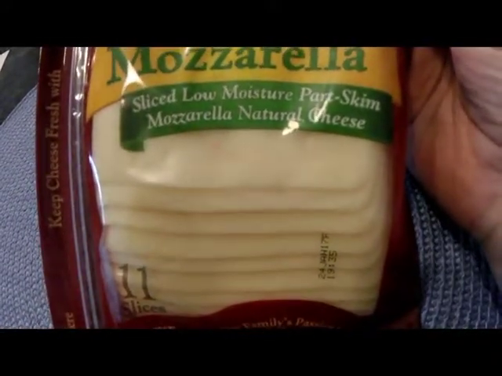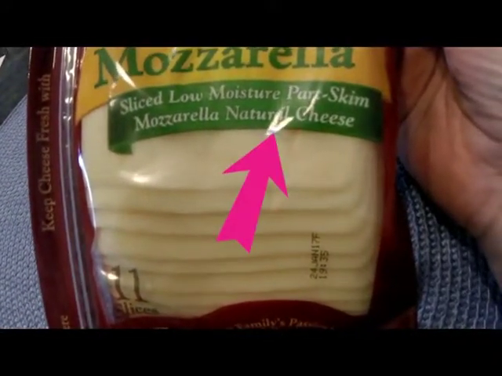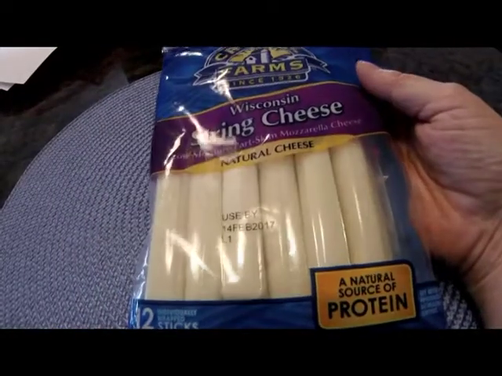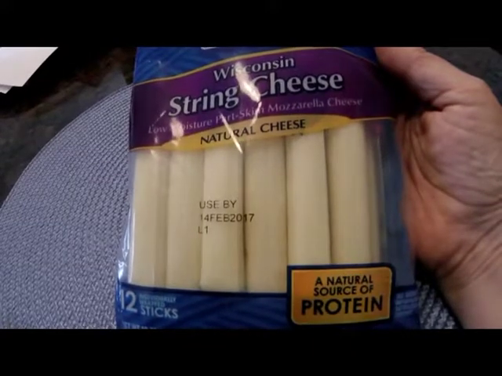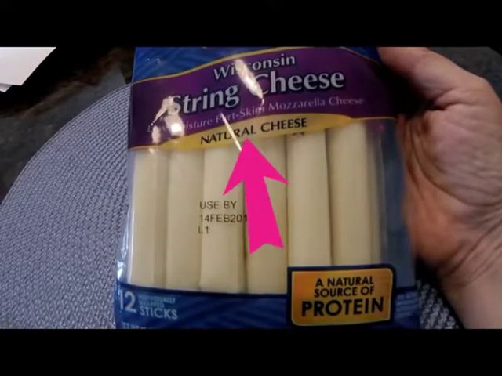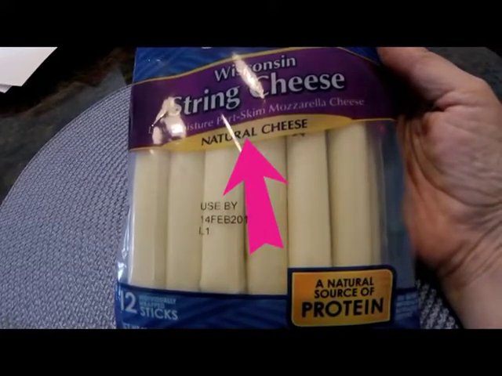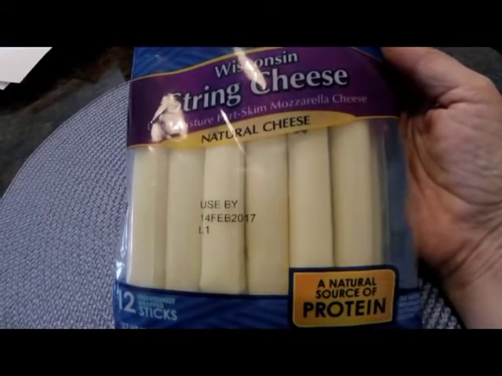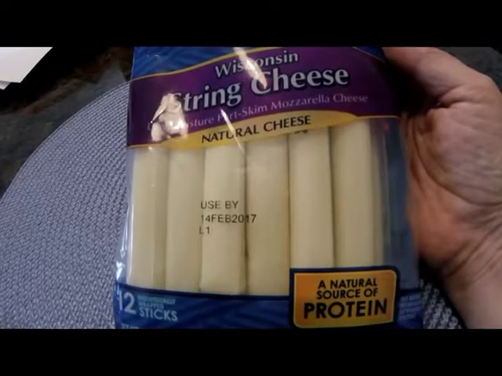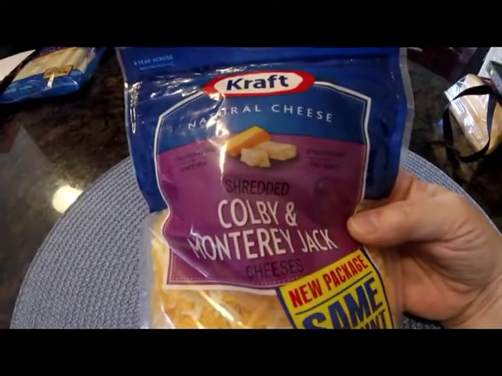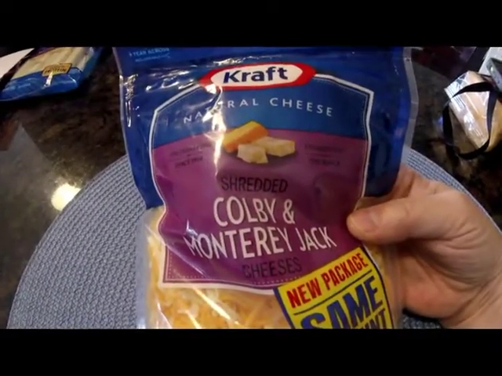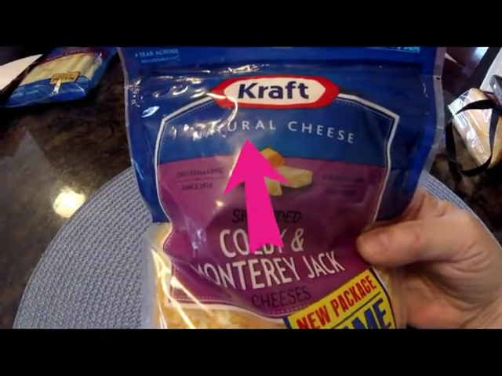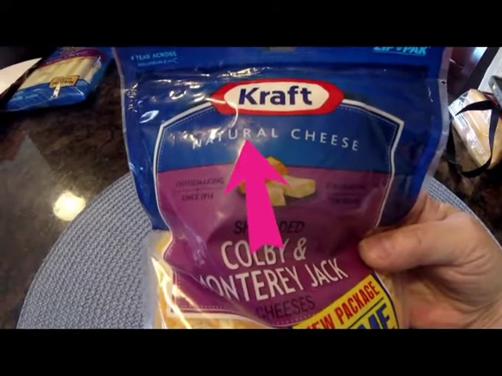On this mozzarella cheese, you'll clearly see that it specifies it is a natural cheese. Here's another natural cheese. Natural cheese will credit ounce for ounce as a meat alternate. That means an ounce of natural cheese equals an ounce of meat alternate. For already shredded cheeses, about 1/4 cup equals an ounce of cheese. Here again, you'll notice it is called a natural cheese.